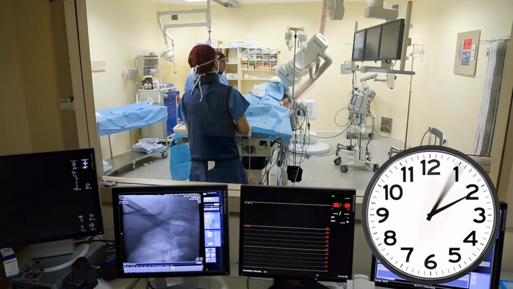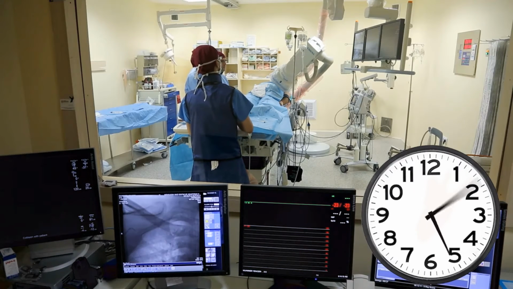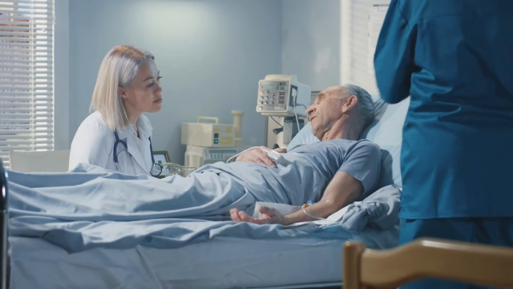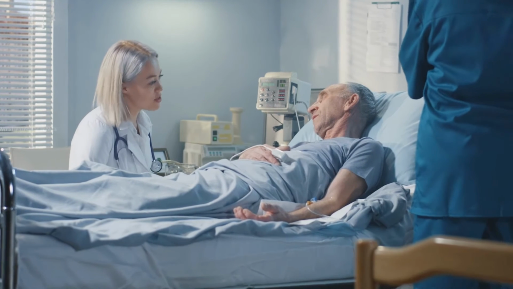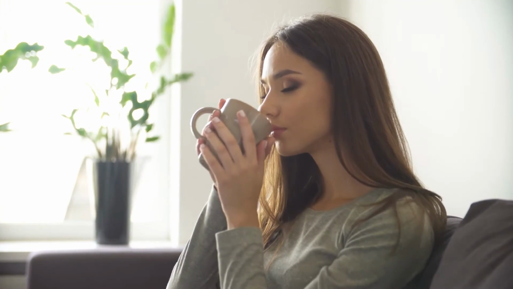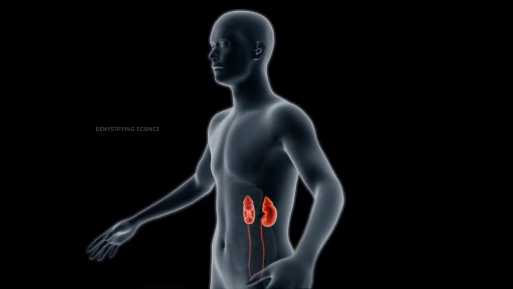You can expect the test to last half an hour, although it can sometimes take longer. After the angiography, you may need to stay in the hospital for several hours or overnight following the procedure. You may be asked to drink fluids to prevent dehydration and flush the dye from your kidneys.